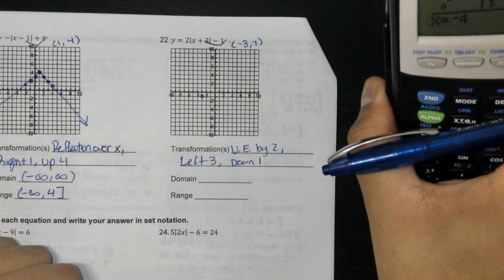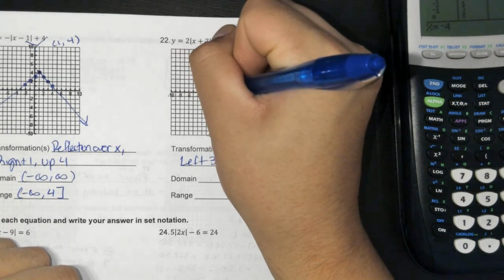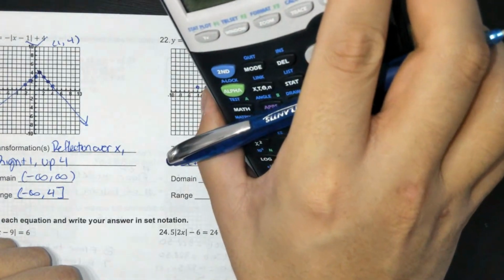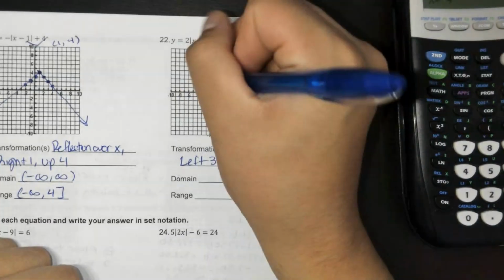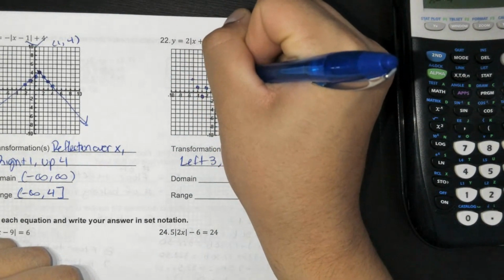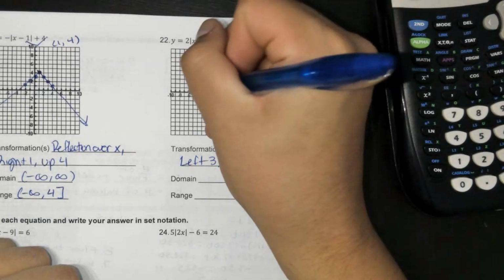So negative 4, 1, negative 2, 1. Alright, then we got another point at negative 1, 3, negative 5, 3. And then we also got 0, 5, negative 6, 5.